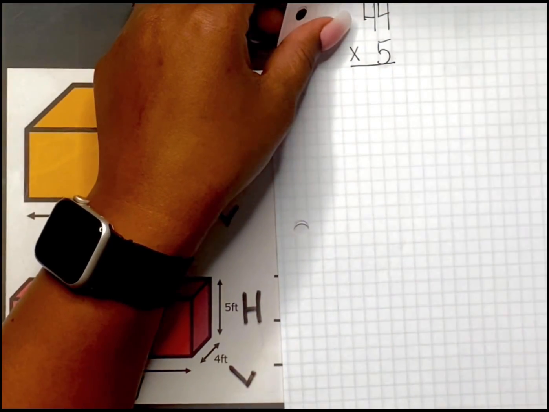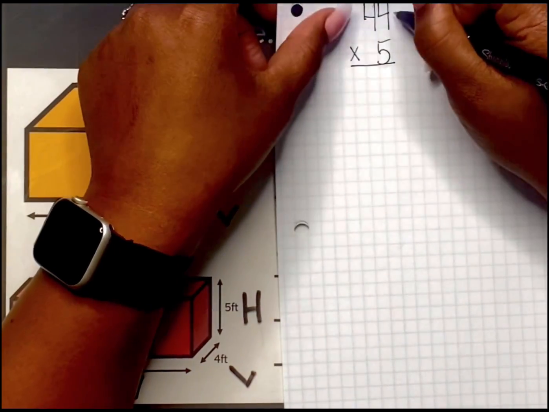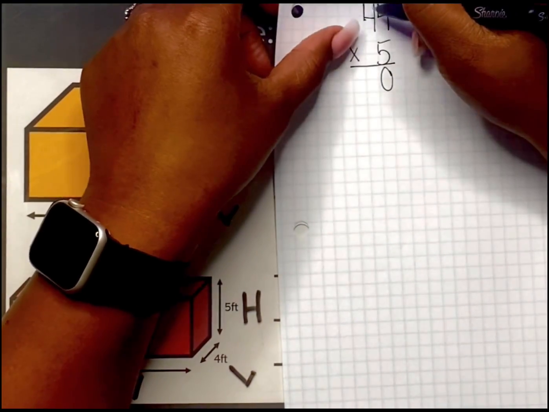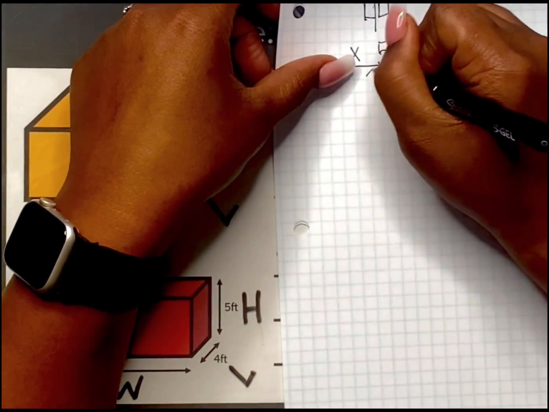So you can do a standard strategy, standard algorithm, or you can do the rectangular array. So standard, we're going to say 5 times 4 is 20. 0, carry the 2. 5 times 4 is 20, plus 2 is 22.